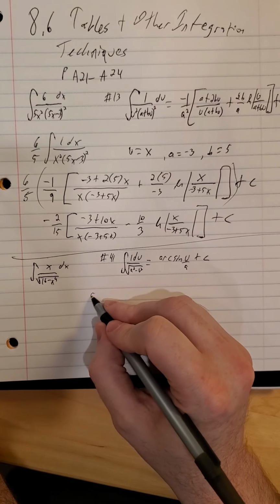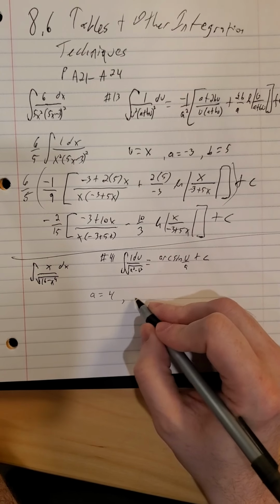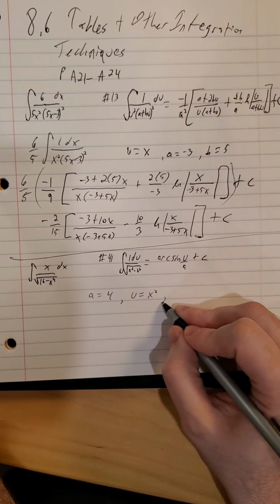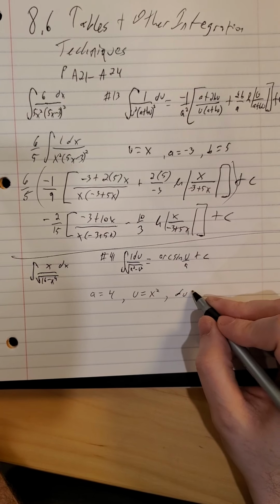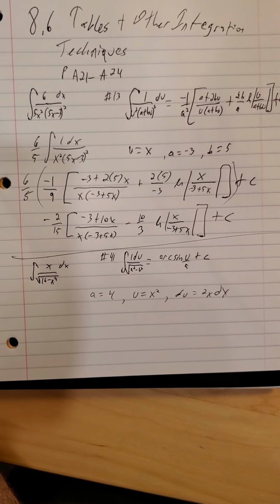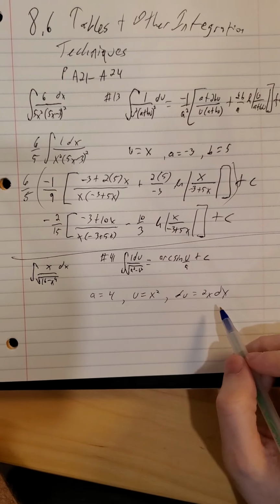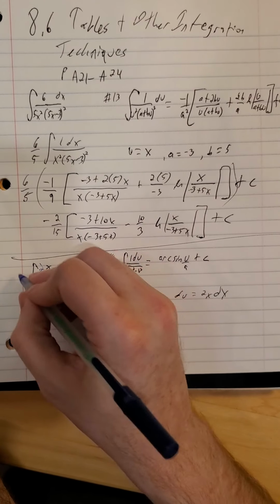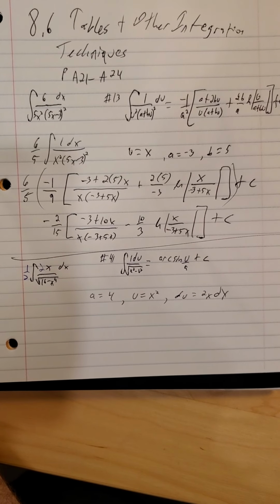So here our a is a 4, our u is x squared, du then is 2x times dx. So I see an x dx, I don't see a 2 there, so we'll multiply by 1 using a 2 inside and a 1/2 outside.